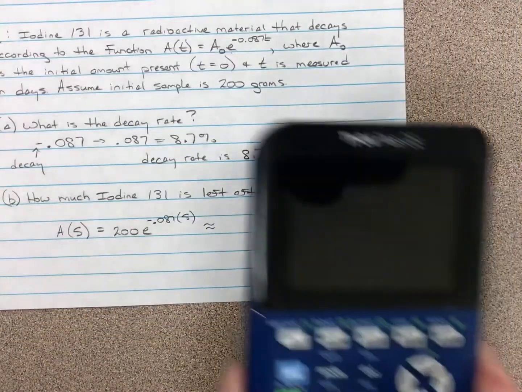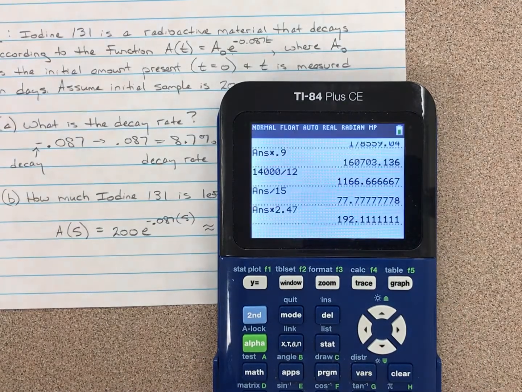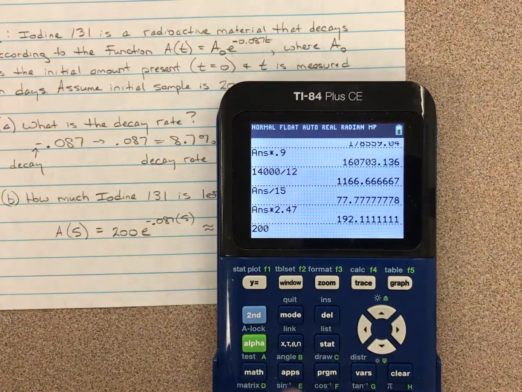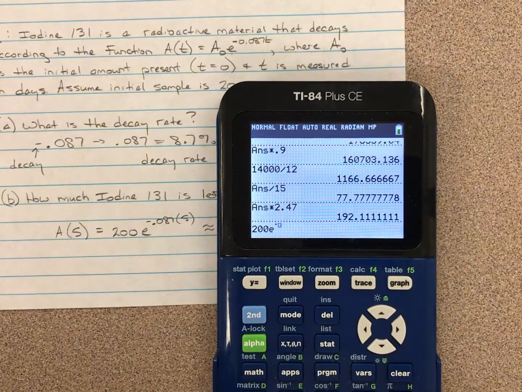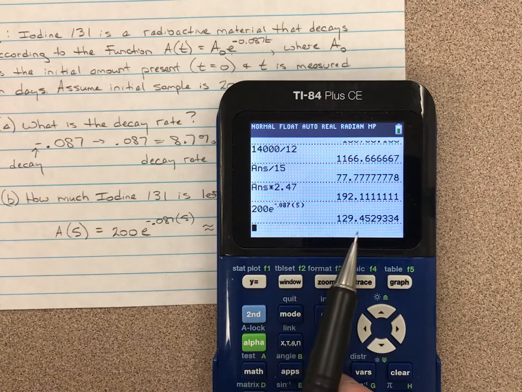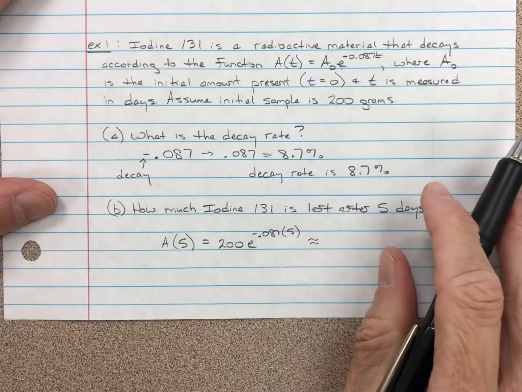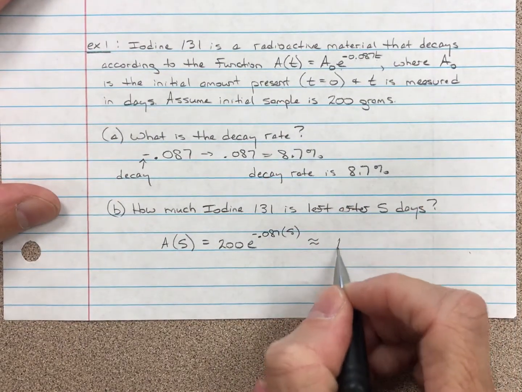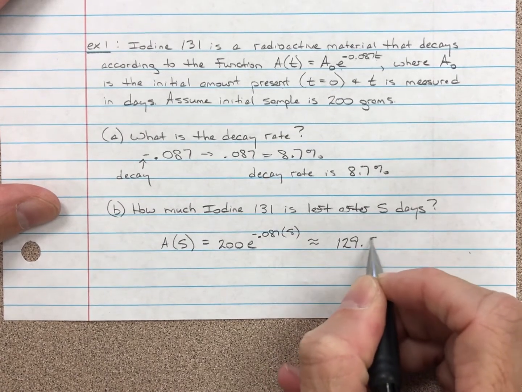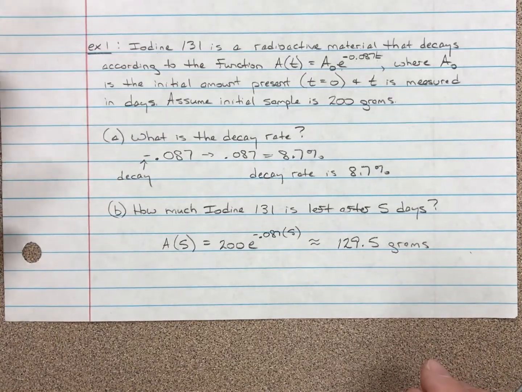Let's say 200 times e raised to the negative 0.087 times 5, and it looks like we're going to have approximately 129.5 grams of material. So 129.5 grams will be how much is left after 5 days.